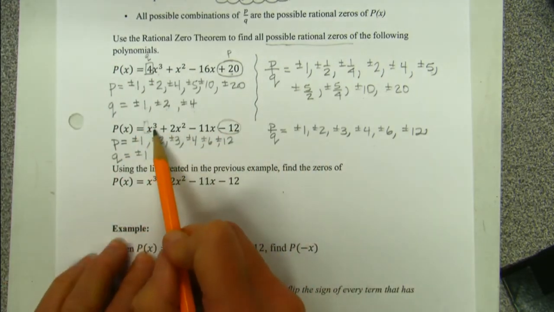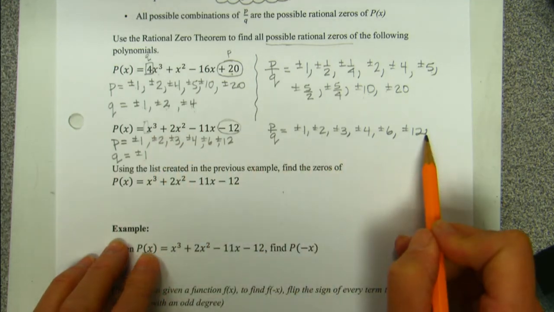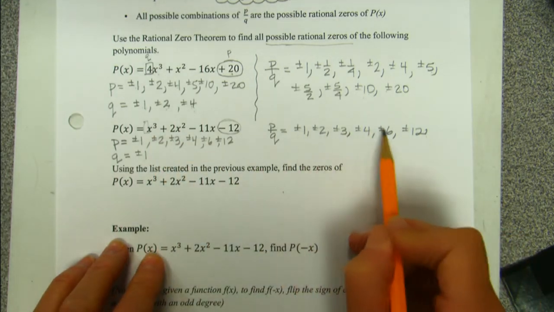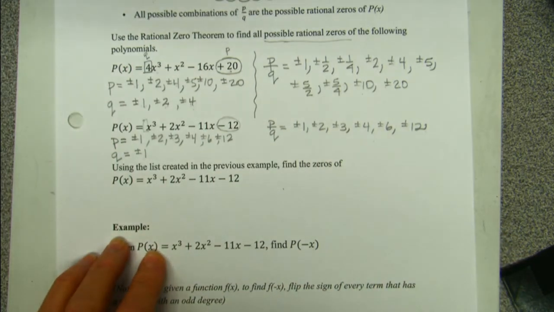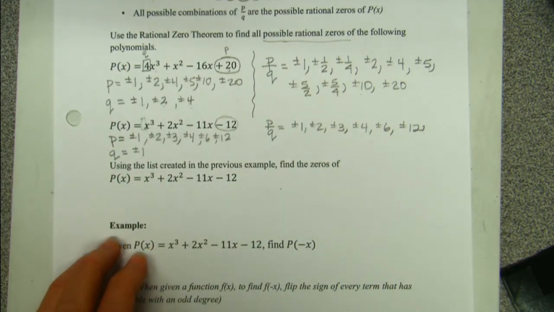What have you found? The only possible zeros that work for this. So if I asked you to find all 3 of them using synthetic division, you wouldn't try 5. Waste of time. You've just gone from infinitely many possibilities to 2, 4, 6, 8, 10, 12. That's not that bad. Okay.